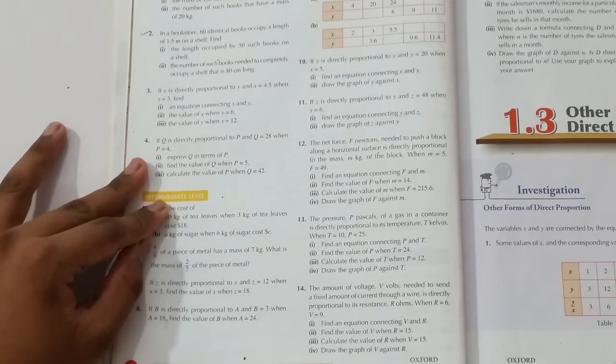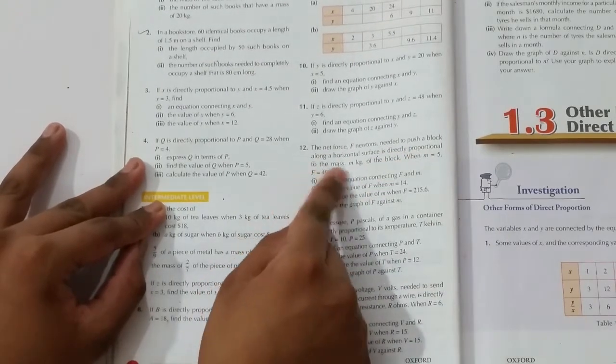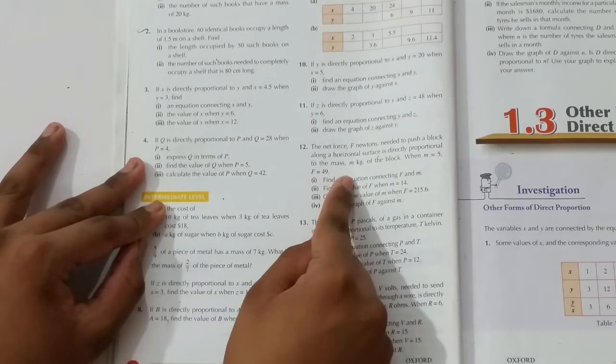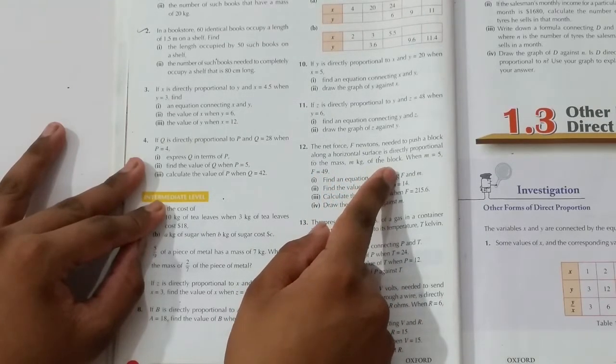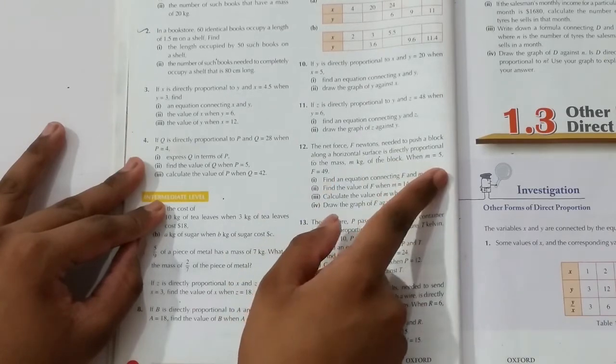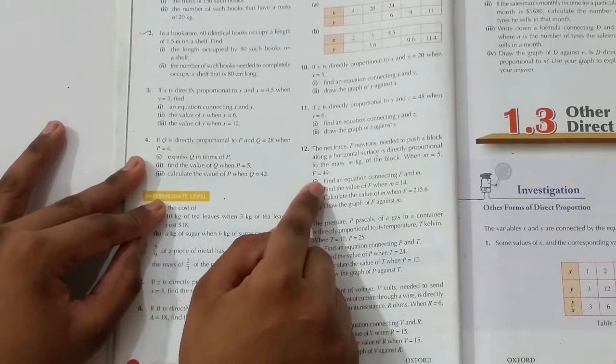So the net force F newtons needed to push a block along a horizontal surface is directly proportional to the mass m kilograms of the block. Here m, the mass, is 5 and F newtons, the net force, is 49.